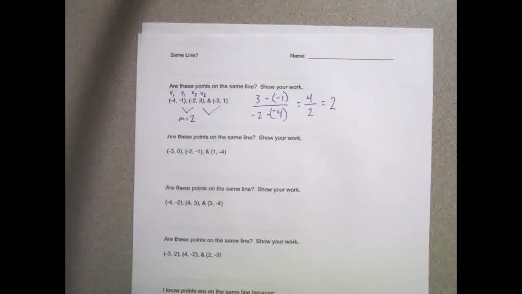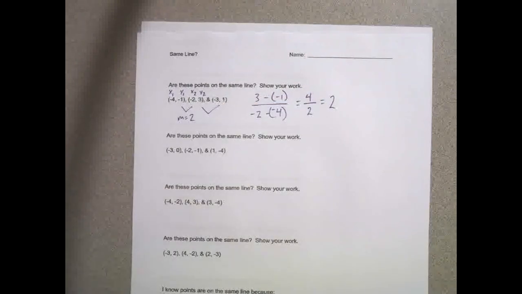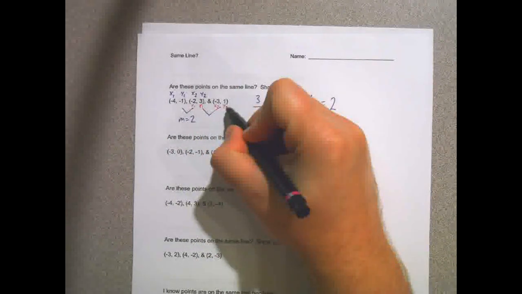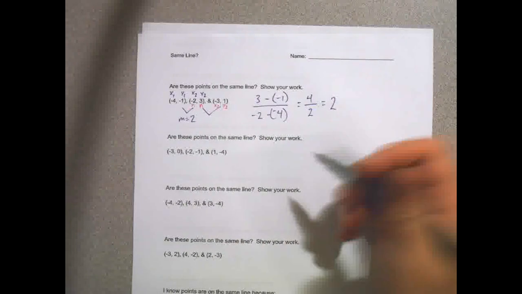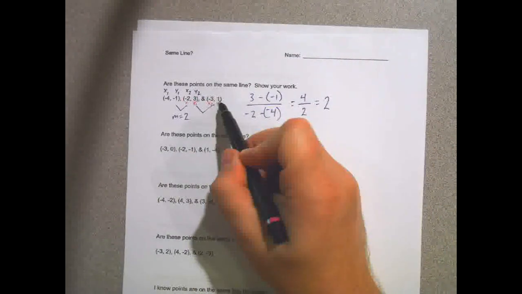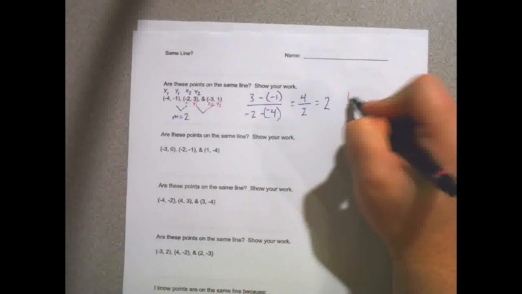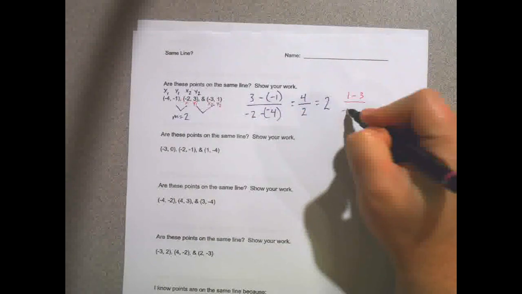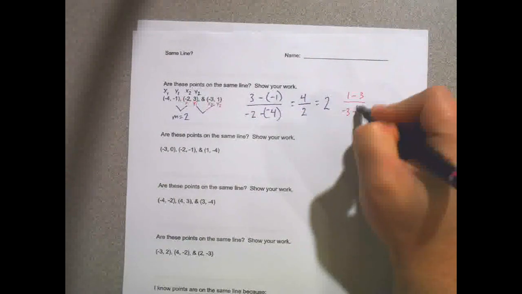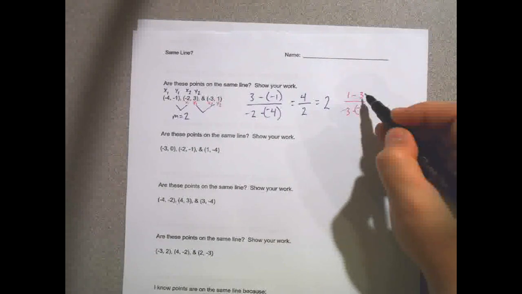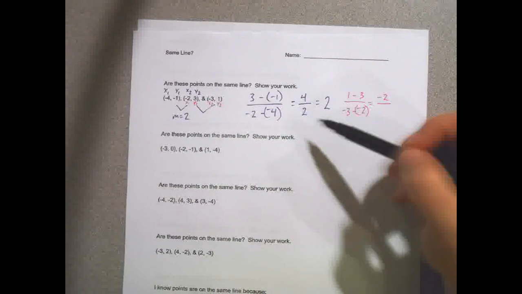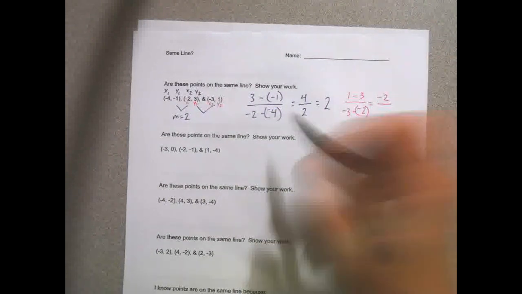So now this is x1 and this is y1 and this is x2 and this is y2. And I'm going to set that problem up now. So when I do that, I'm going to do 1 minus 3 and -3 minus -2. All right, so 1 minus 3 is -2. All right, and immediately it's like, wait, this slope doesn't match. But again, we're not done yet.